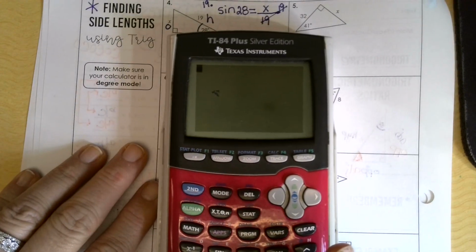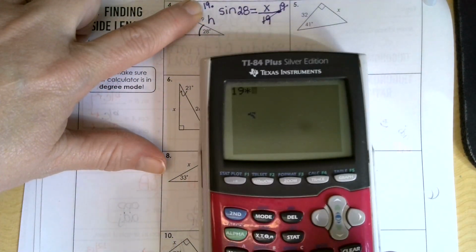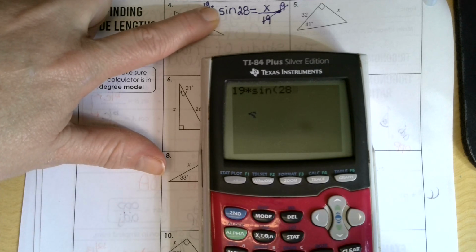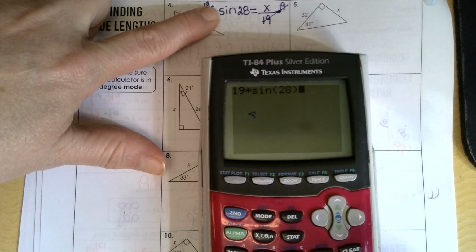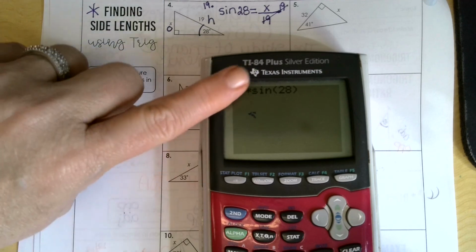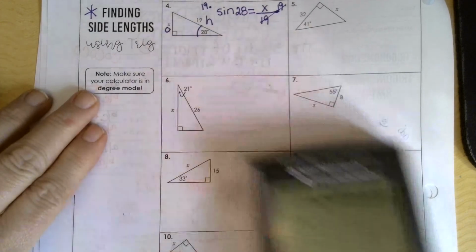So we're going to type in exactly the way it is here, 19 times, and then we're going to put sine of 28. Now it opens the parentheses. You can close the parentheses because there's a lot more you can do with trig later in Algebra 2. Ours is going to be very basic in geometry. 19 sine of 28. We are going to round right now, unless I tell you different, to 2 decimal places. So that's going to be 8.92.